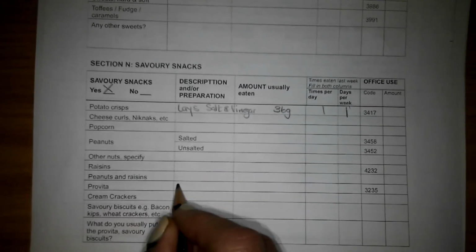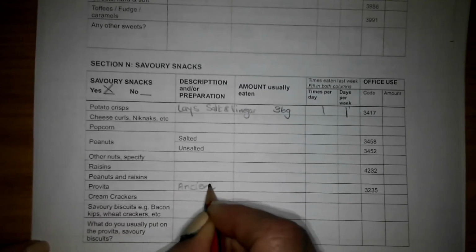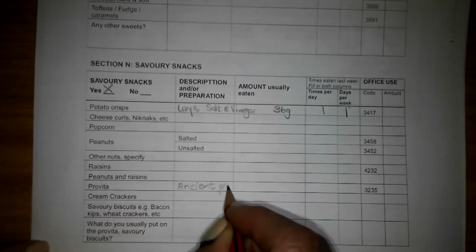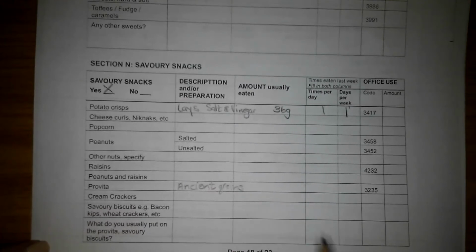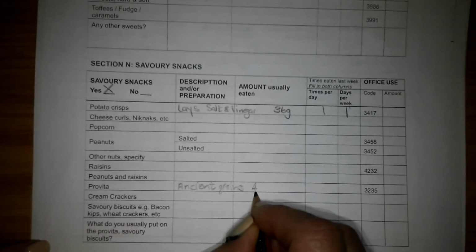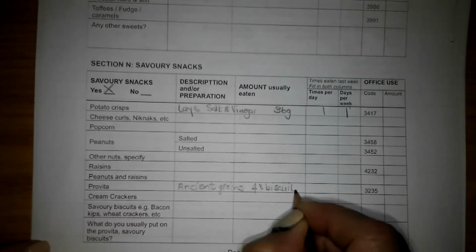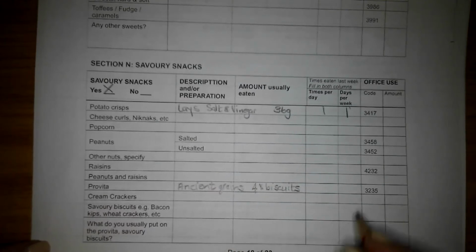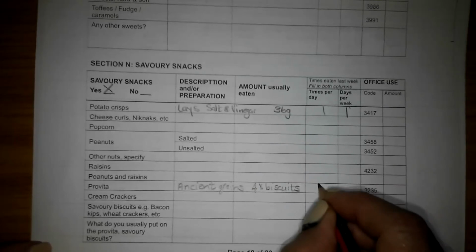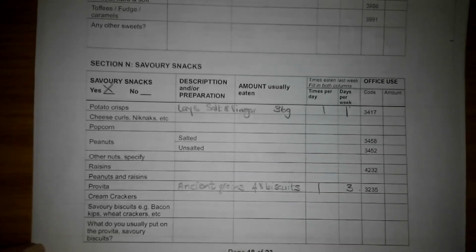Provitas. This is, for instance, what are those, Ancient Grains? That's one of the varieties, and there I had 4 biscuits. And that is usually once a day, but at least 3 times in a week.